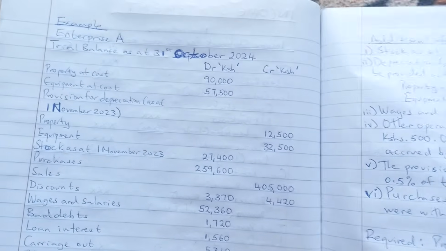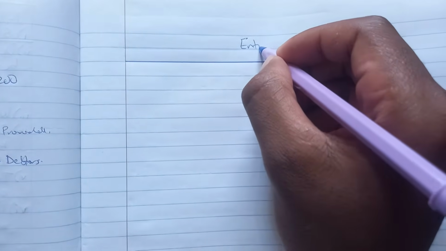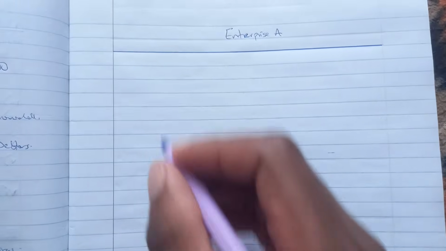The name of the business is Enterprise A. Some of you may have been told that the title, you should write it in capital letters. So please do as you have been told. This one is just for illustration purposes.